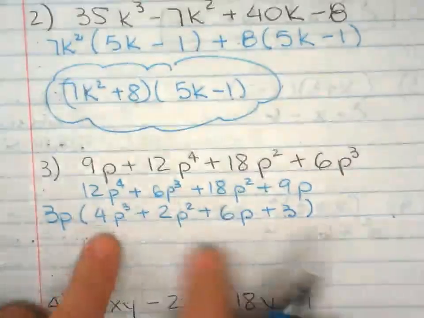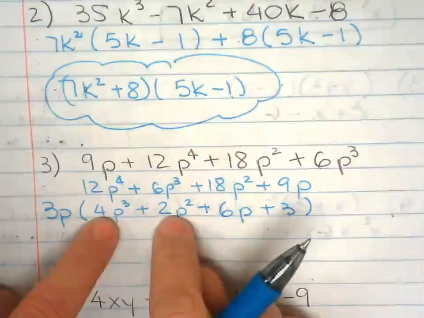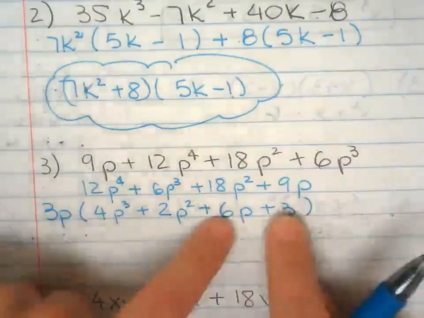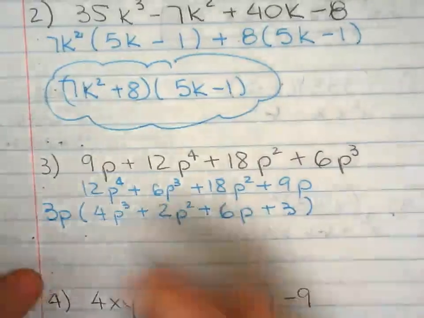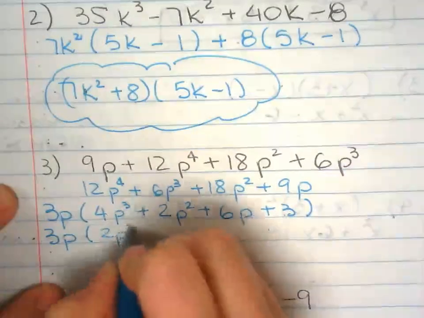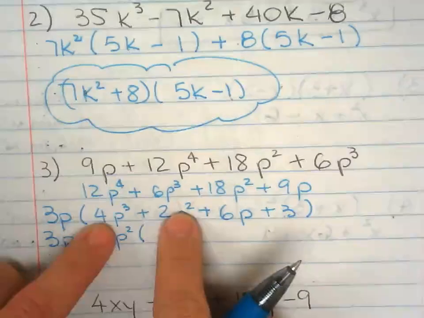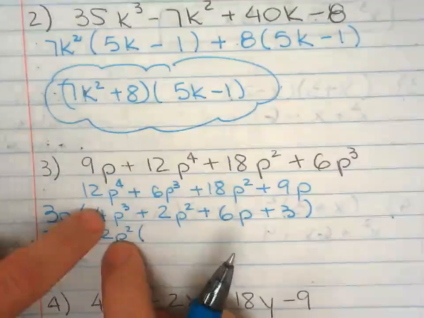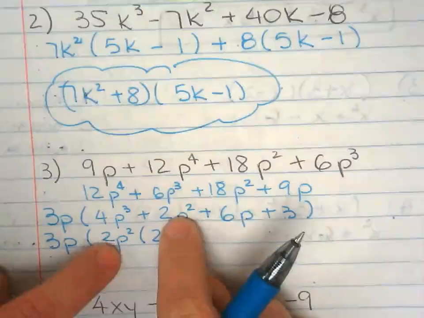All right, now we're going to find the greatest common factor between these two and these two. And we're back to example 1 that we just did. Keep that 3p out. So 2p squared for both. Now I'm going to divide these two. Divide these two.